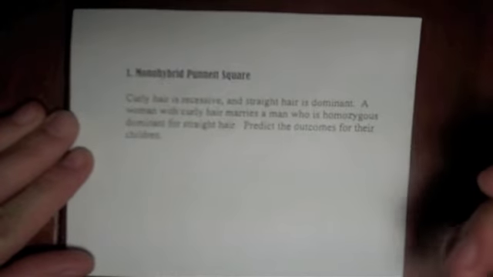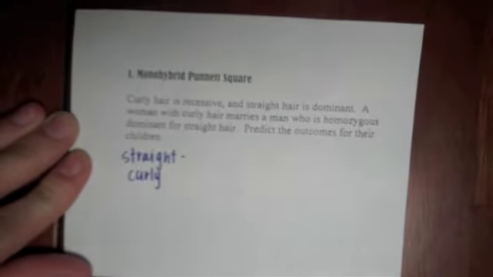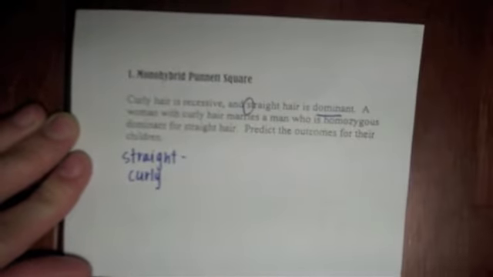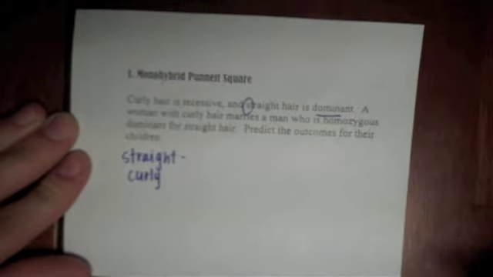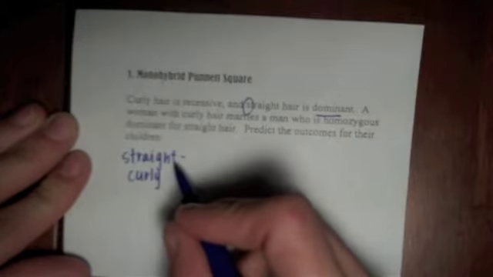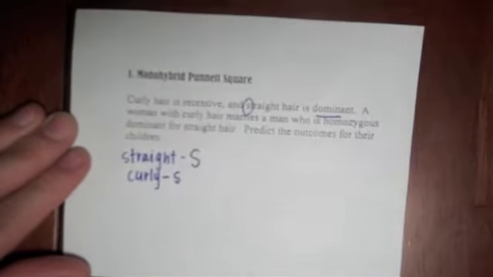So the first thing we need to do is choose a letter that we want to use. We're talking about a trait for straight hair and a trait for curly hair. So the way we decide on our letter is we're going to look at the first letter of the dominant trait, which is S for straight. So we're going to use an S, and since straight is dominant, we're going to use a capital S, and curly would be recessive, so we'll use a lowercase s.